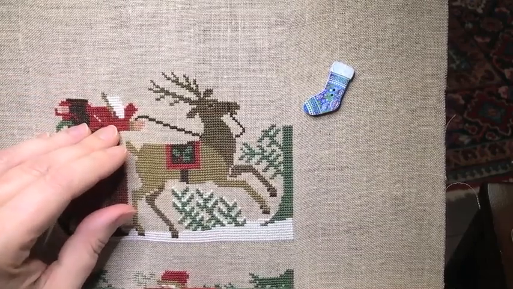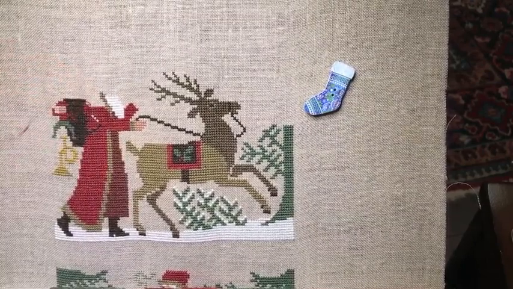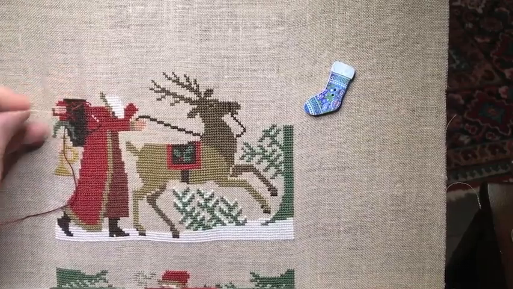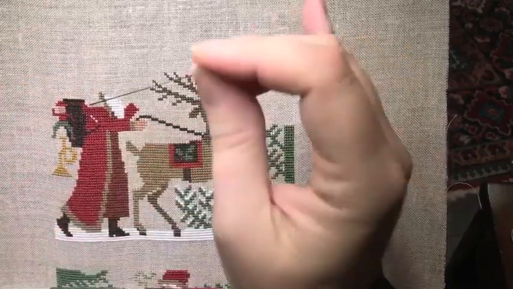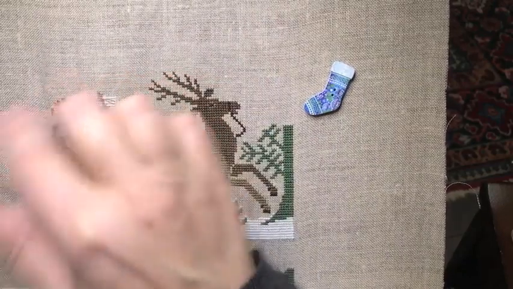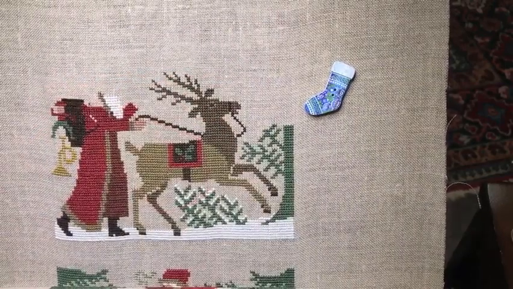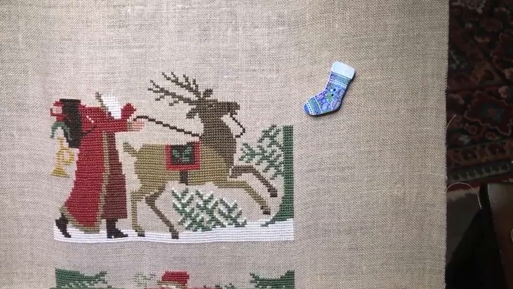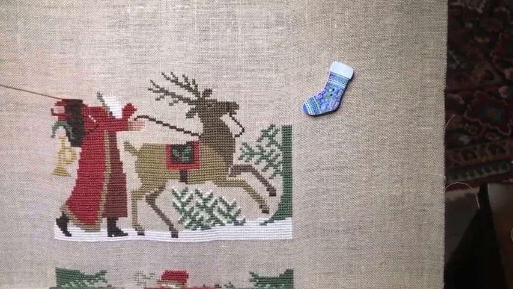And I have no idea if this is the wrong way to stitch, if there is a correct and proper way to stitch that isn't this way. This is just the way I've always done it, and I achieve the effect that I want, that I like.